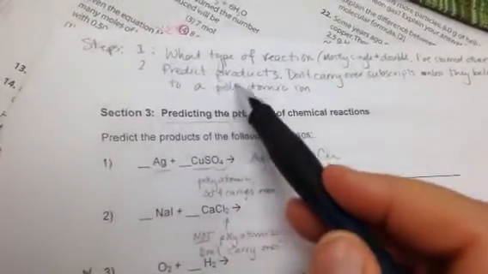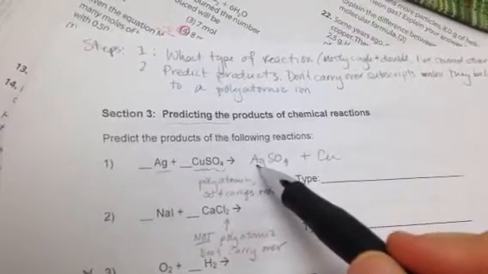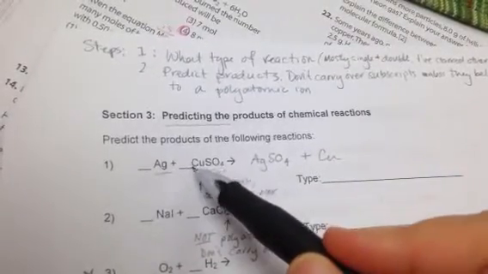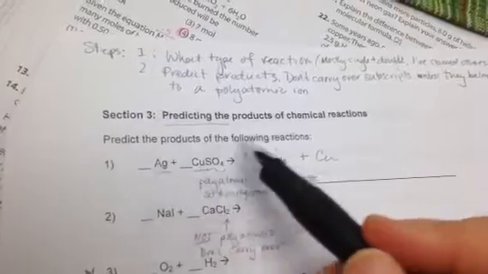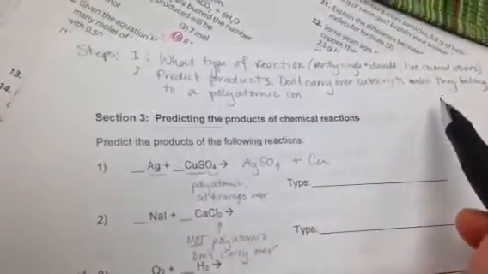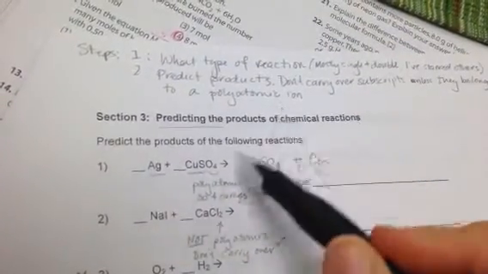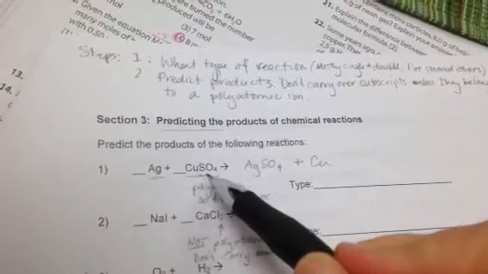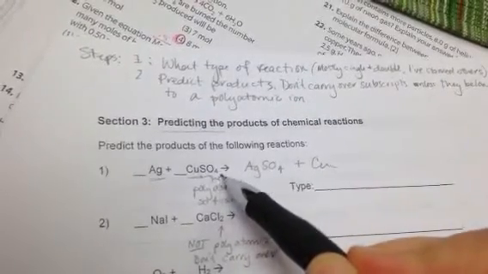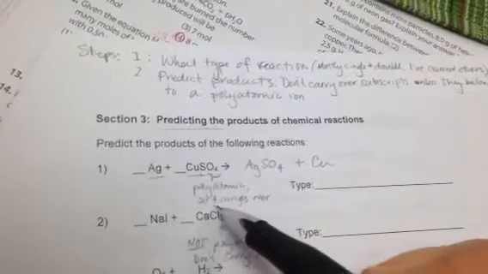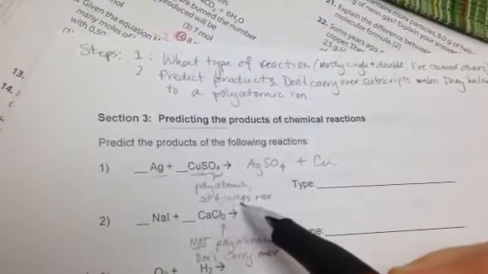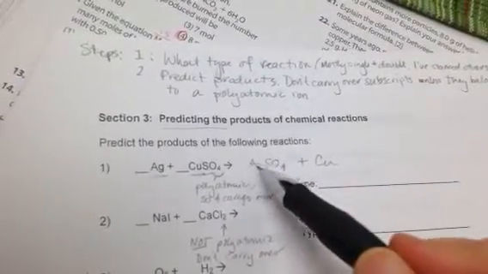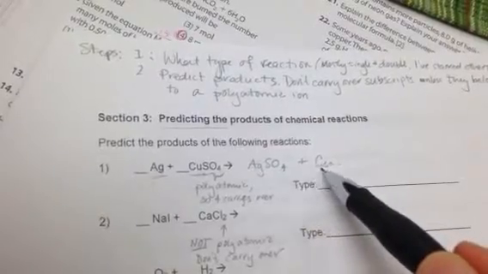Now step 2, when you're predicting the products, I'll have the Ag with the SO4 and then the Cu by itself. You don't carry over the subscripts unless they belong to a polyatomic ion. Like this SO4 right here, right? That is a polyatomic ion. So SO4 carries over. So we have Ag, SO4, and copper.